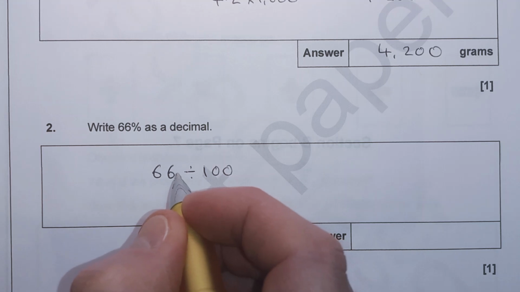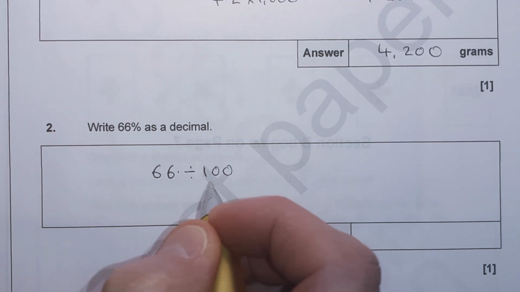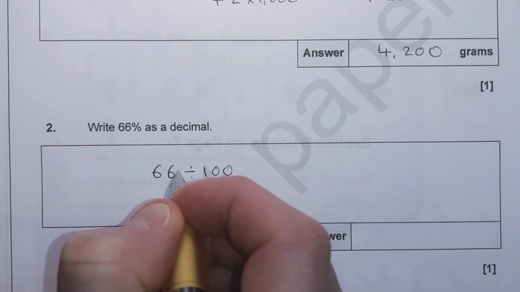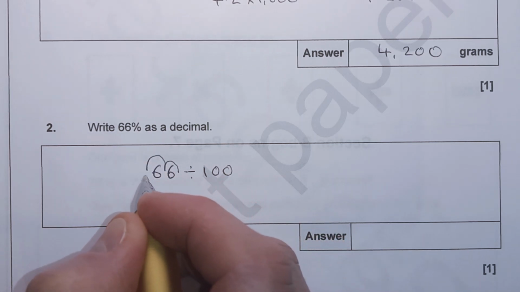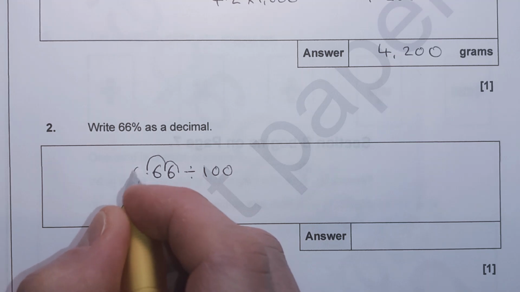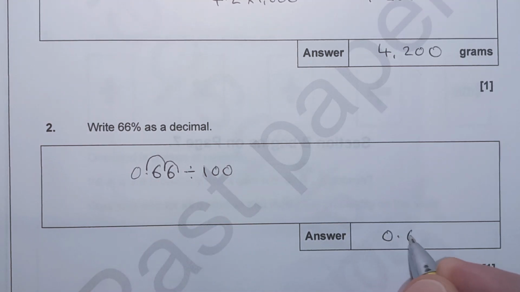So again, if we think our decimal point is at the end, we're dividing it by 100, so we're going to make it smaller. So we're going to move the decimal point to the left, once for each zero, once, twice. Decimal point there, 0 at the beginning, and we've got 0.66.